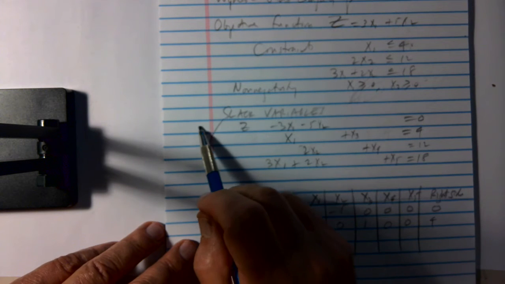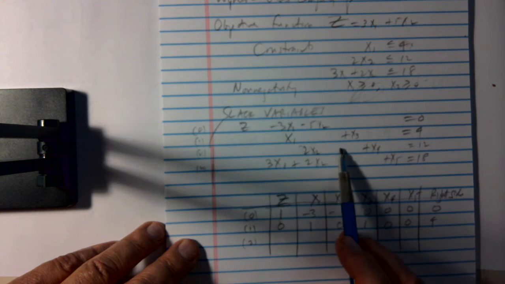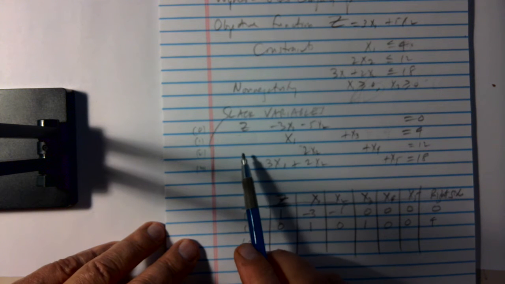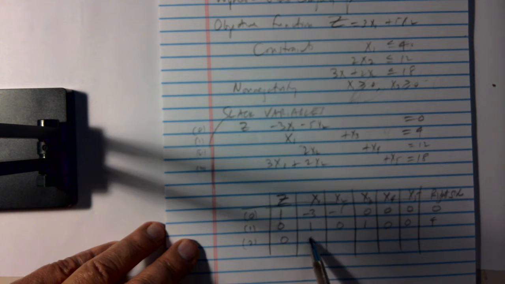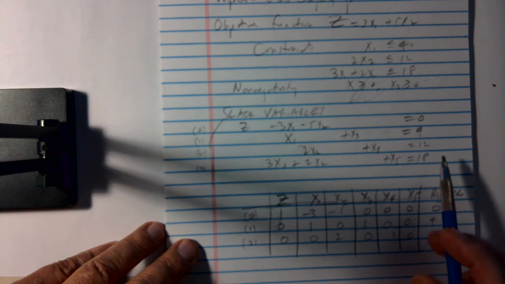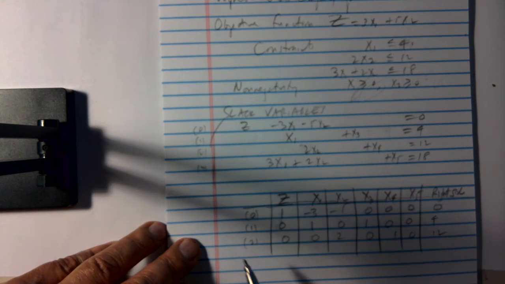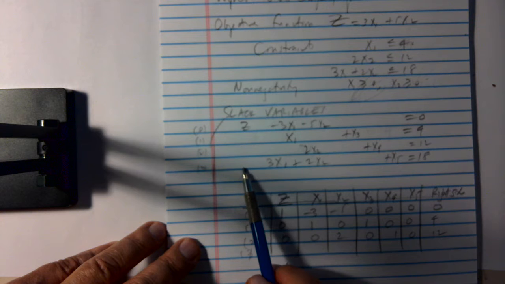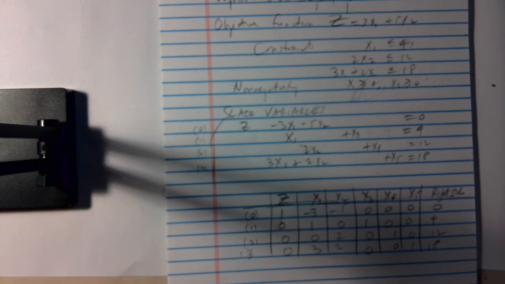Now in this numbering, this is 0, 1, 2, and 3. So from the second equation, the coefficients of the variables are 0, 0, 2, 0, 1, 0, and the right side is 12. And in the third equation, the coefficients are 0, 3, 2 for z, x1, x2, and 0, 0, 1 for 3, 4, and 5, and the right side is 18. So this is the equation.